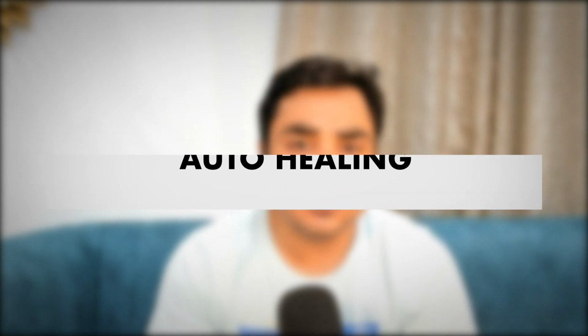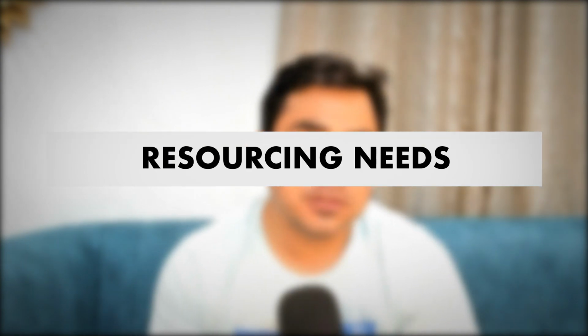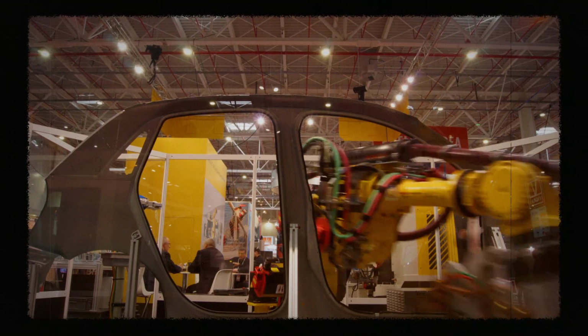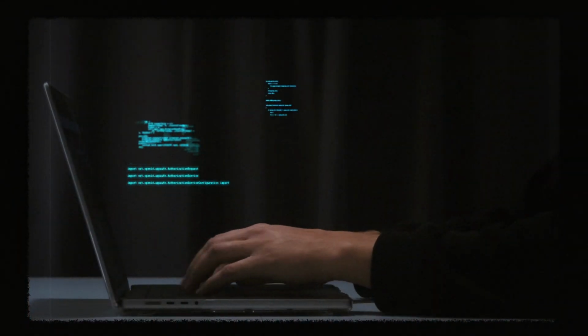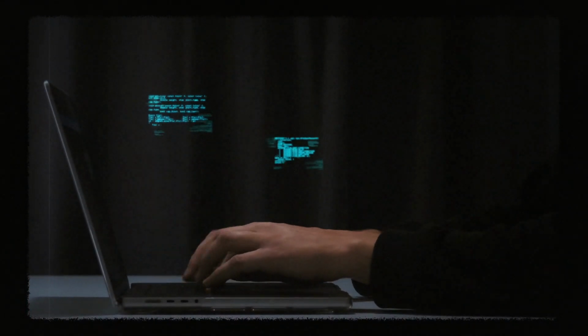If one of my services goes down or if one of my workers goes down, there should be a way to automate that process. There would be different resourcing needs from service to service. Some services may need high-end machines, some may need less compute power. And when someone has to upgrade a particular feature in one of the services, there shouldn't be any downtime.